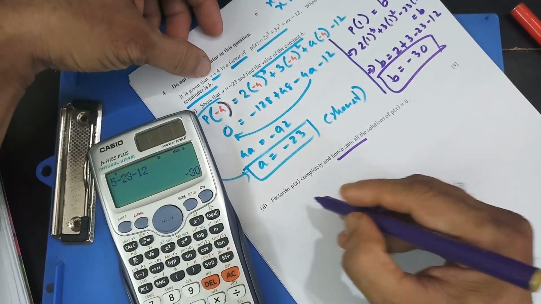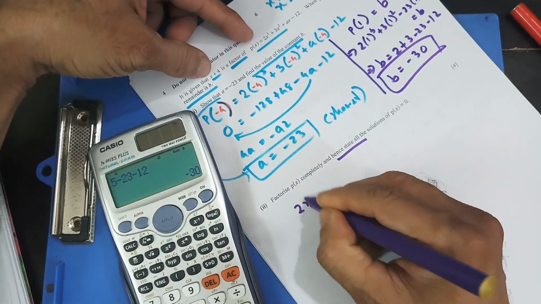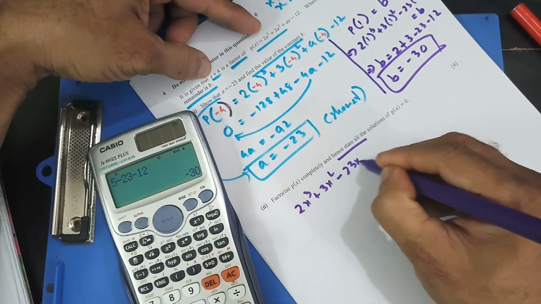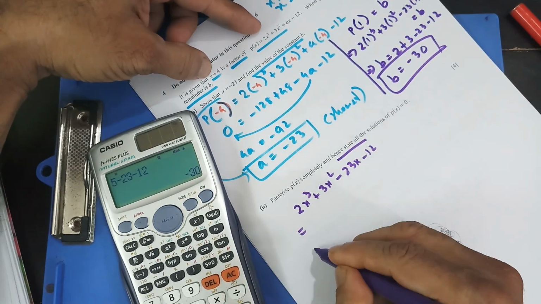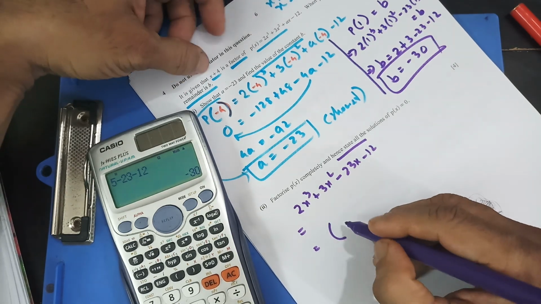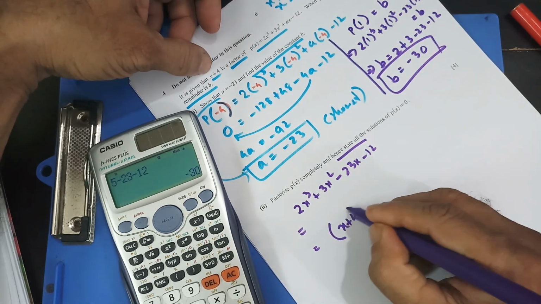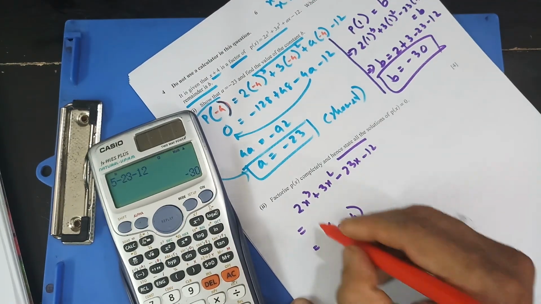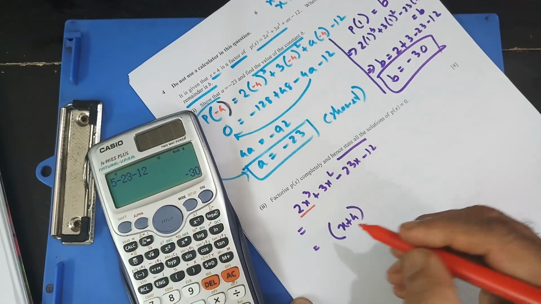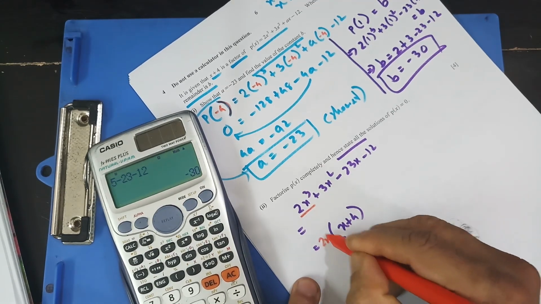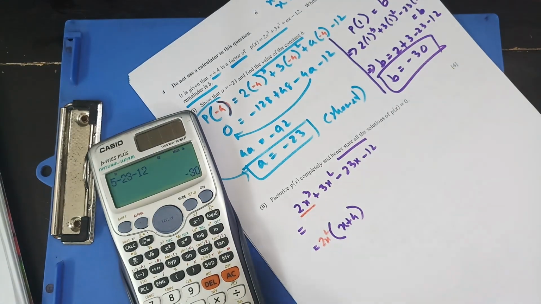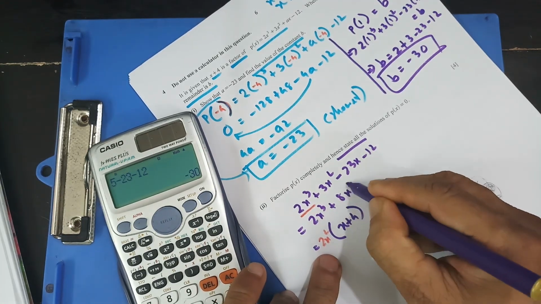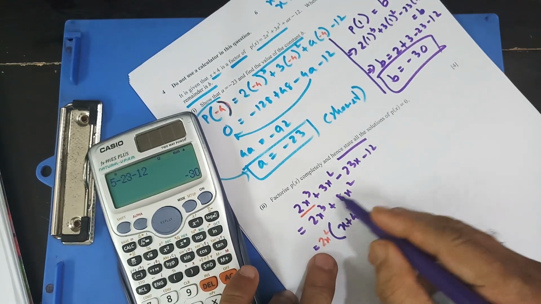I have this, 2x cubed plus 3x squared minus 23x minus 12. What I'm going to do, I'm going to start with that because my factor is x plus 4. All I need to do is multiply this with something so that the first term gets equal. So 2x squared, see that 2x cubed. So that's 2x cubed plus 8x squared, 2 4s are 8x squared.